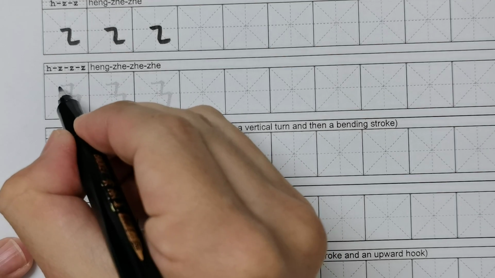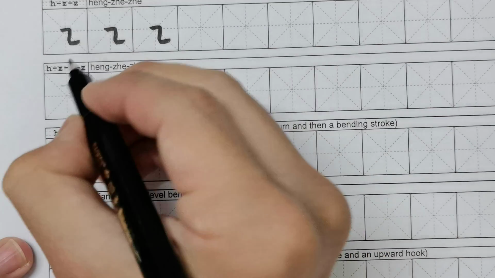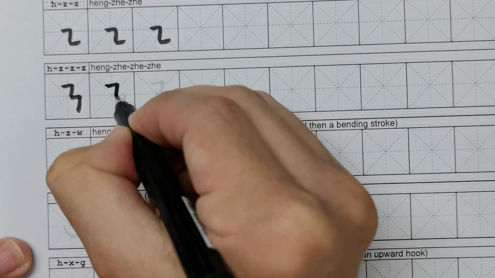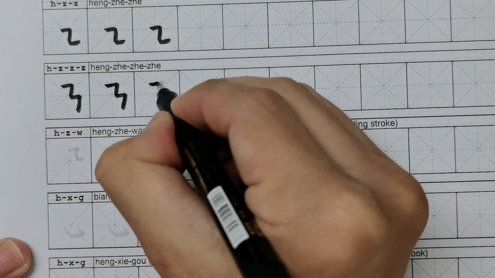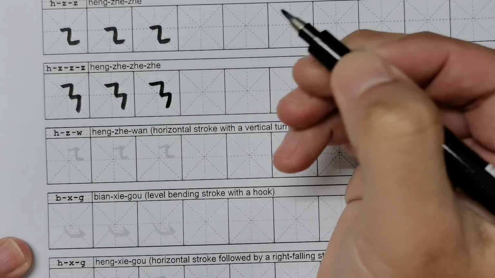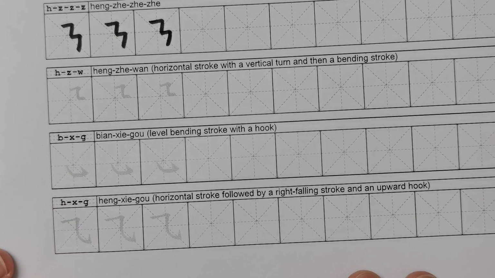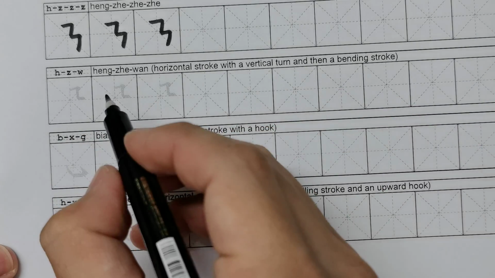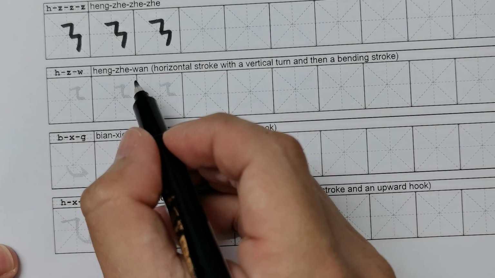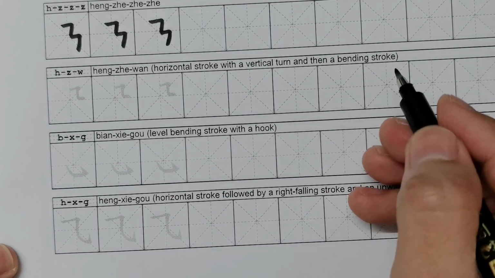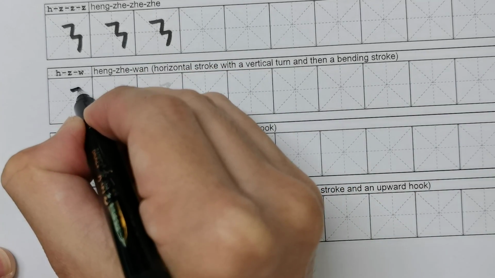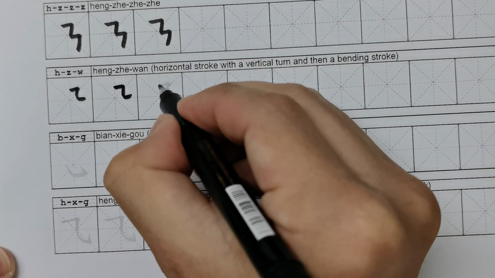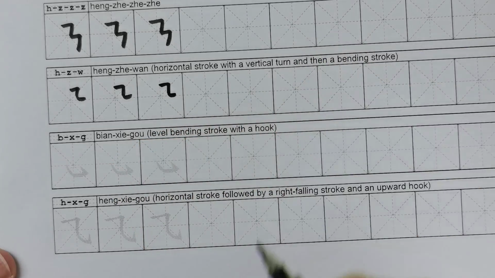And then we have this one, 横折折折. The next one, 横折弯. It means a horizontal stroke with a vertical turn and then a bending stroke.